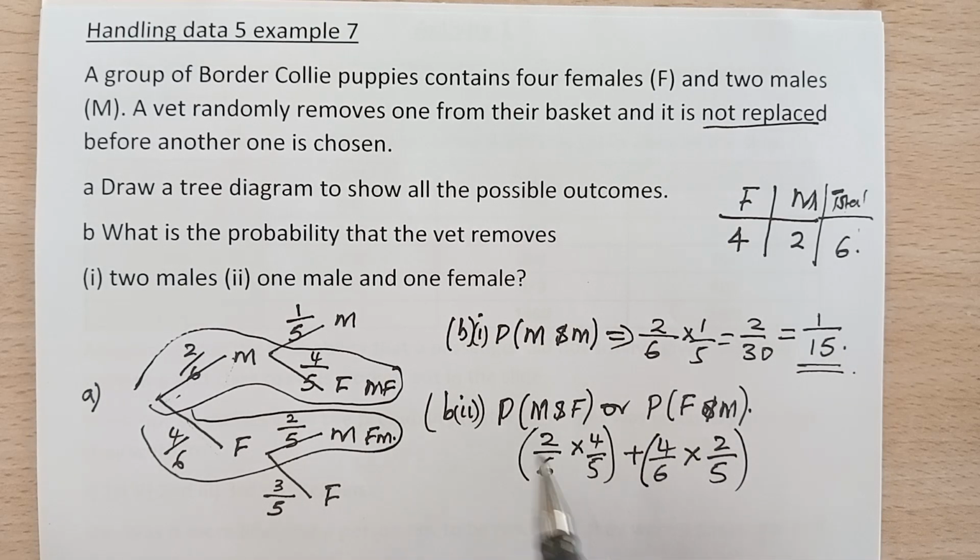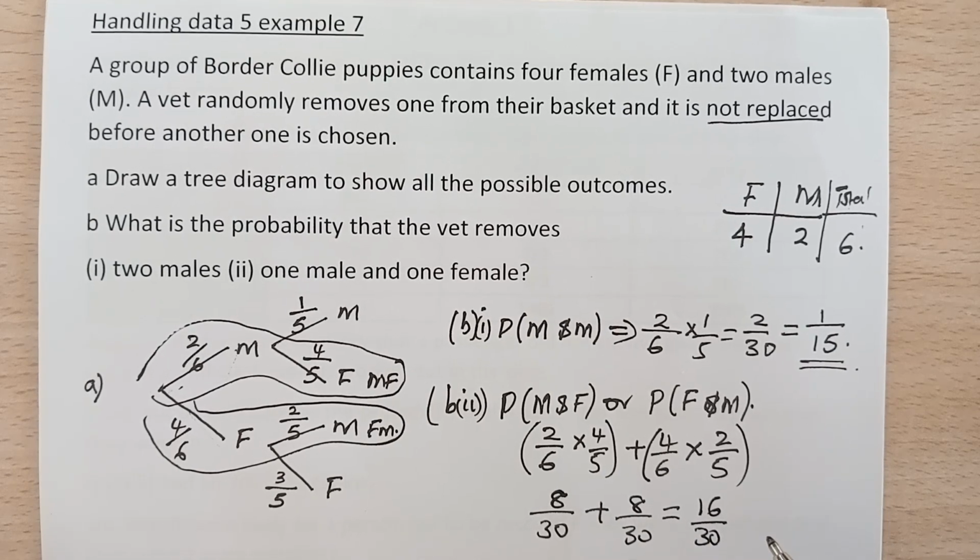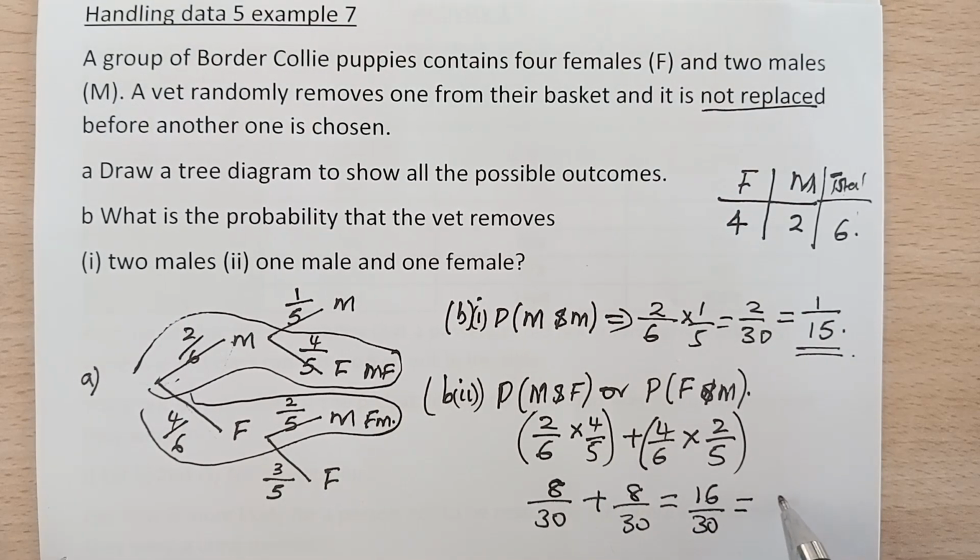And as you can see here, we are having 8 out of 30 plus 8 out of 30, which is 16 out of 30. Divide everything by 2, and we have 8 out of 15. And that is the answer to part B, part 2 of that question.